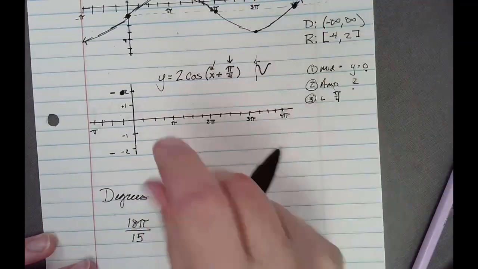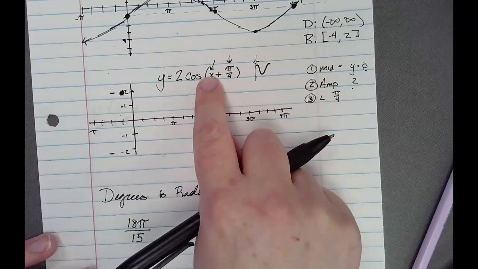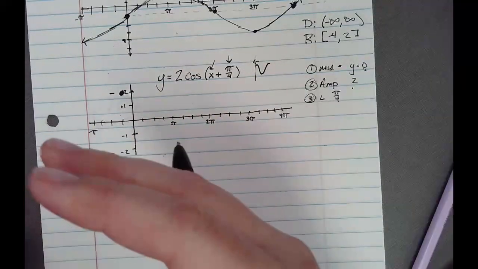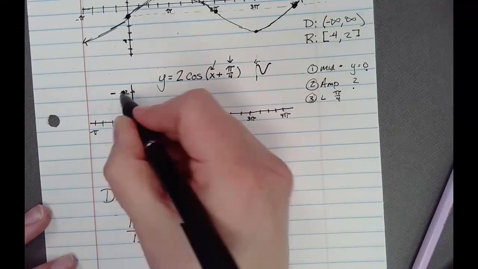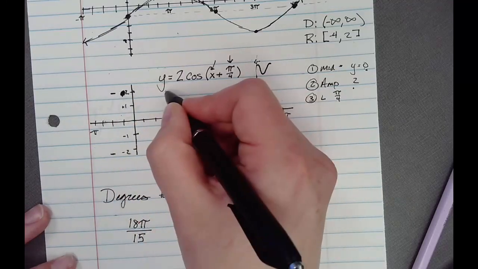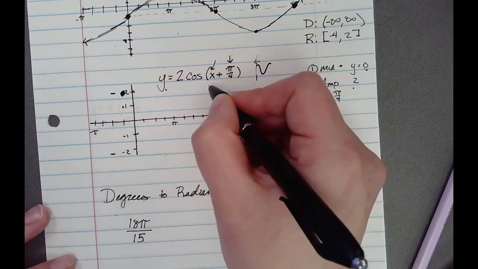In this case, I have no b value, which means the period is exactly as normal, or the same length as normal, which is 2 pi. So from my starting point, I'm going to move forward 2 pi units. So 1 pi unit would be here, 2 pi would be there.